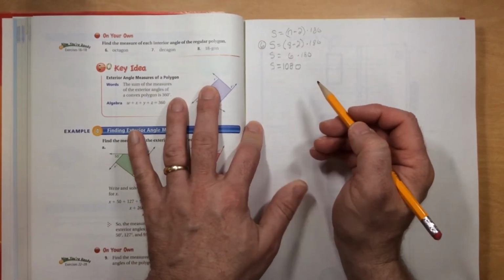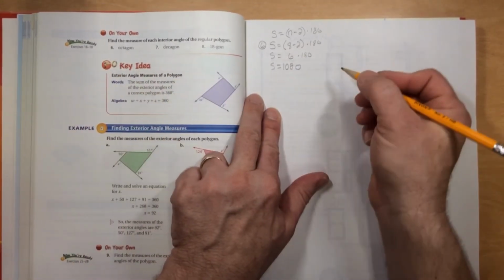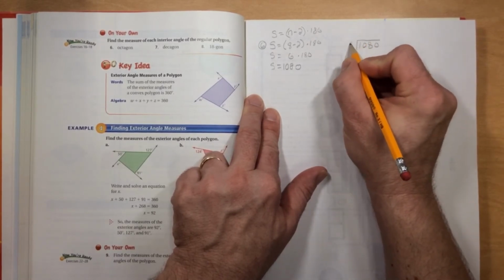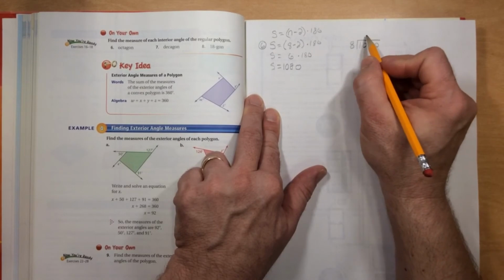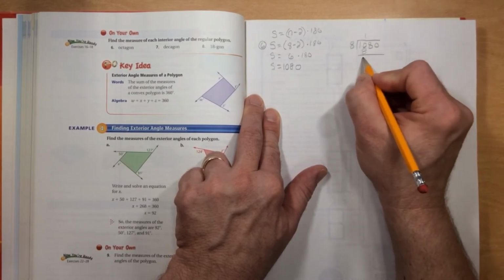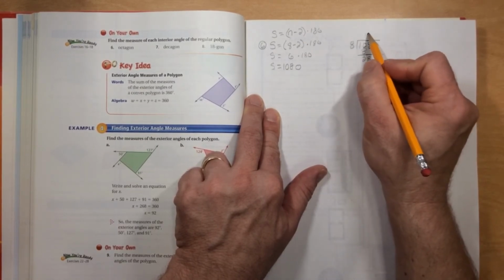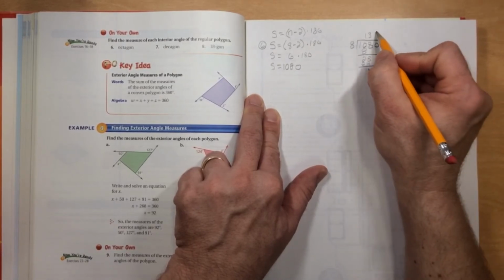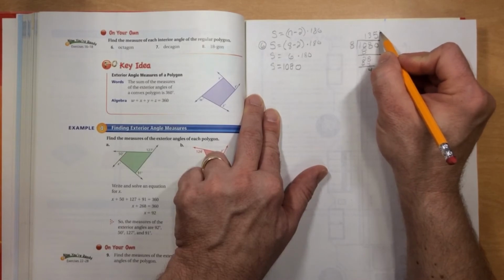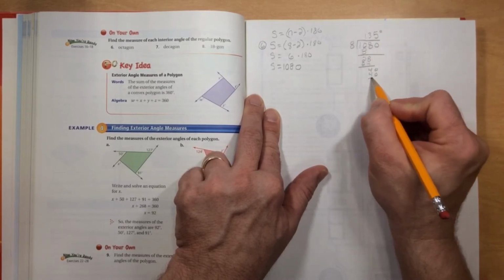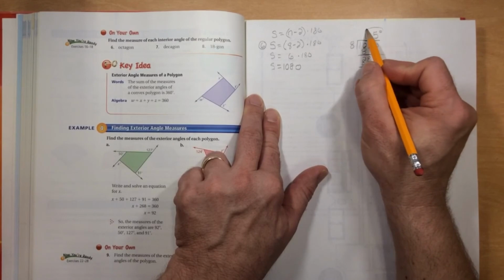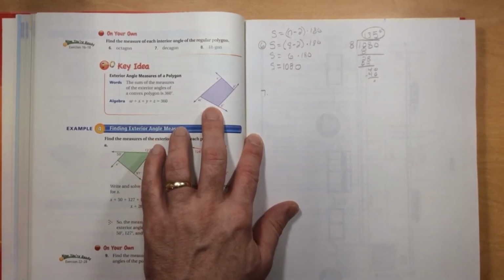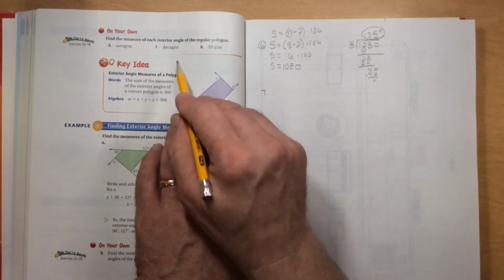But we want each angle, and there are 8 sides, therefore there are 8 angles. So I'll take that 1080 and divide it by 8. 8 goes into 10 once. 8 goes into 28 3 times. 8 goes into 40 5 times. Each angle will be 135 degrees. Number 7, same kind of problem. It's a decagon this time.